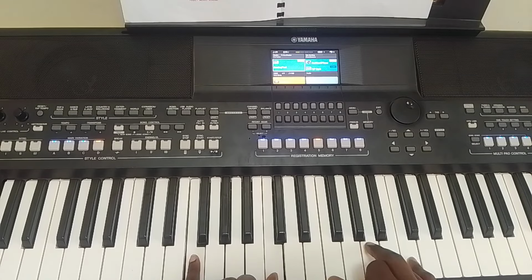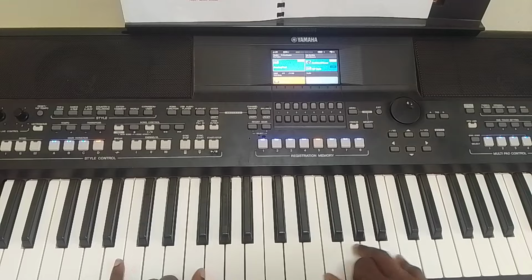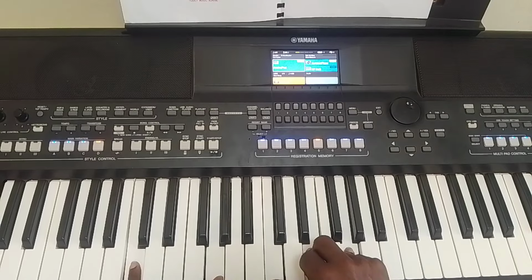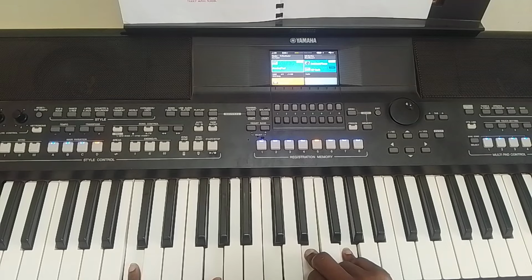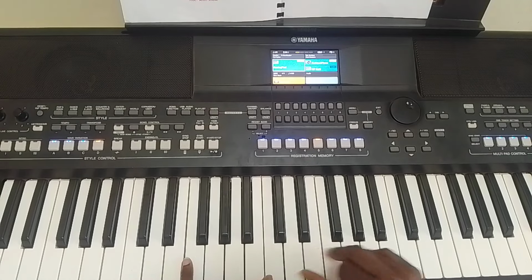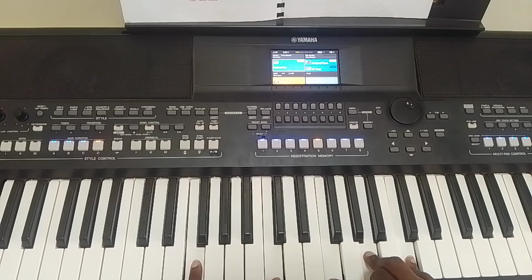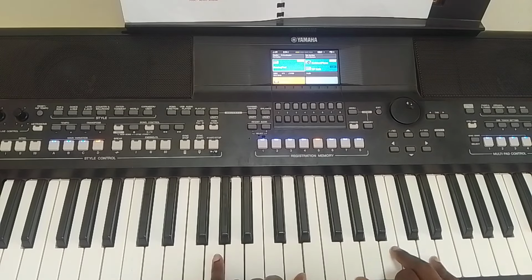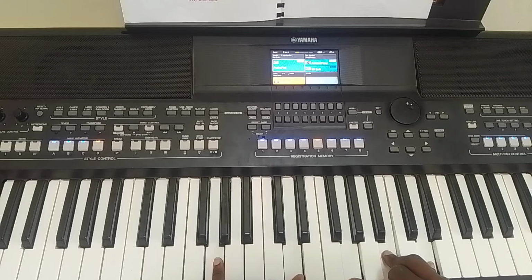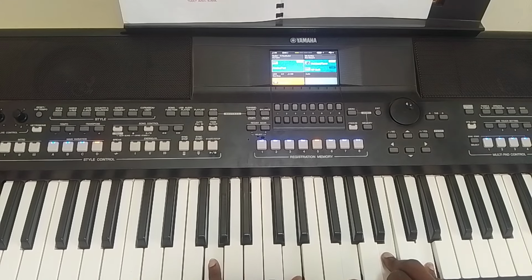Then you go to chord 4. Sorry, we messed up somewhere. So chord 1, sorry for that. I have chord 1 like that. Then you go to chord 4, the same thing. Then chord 5. That's how you can do your voicing.